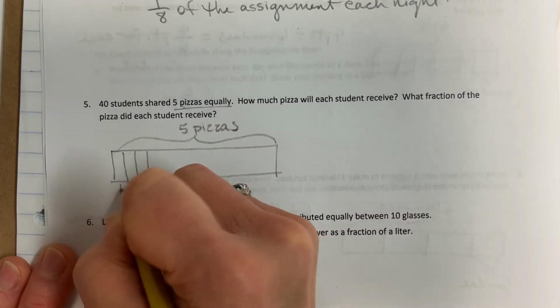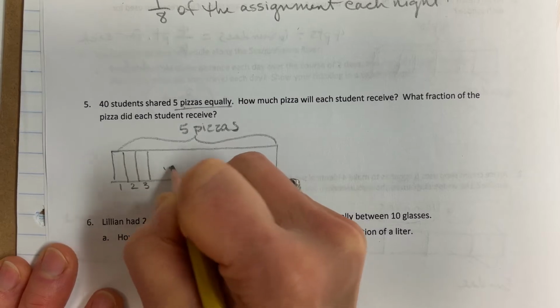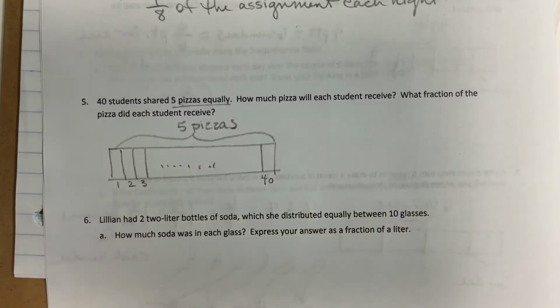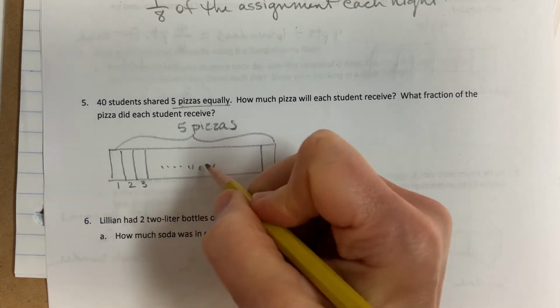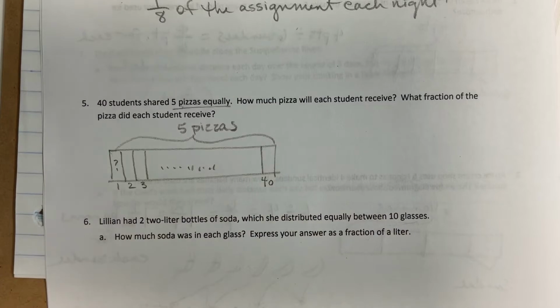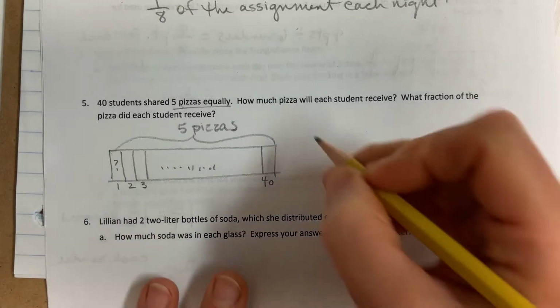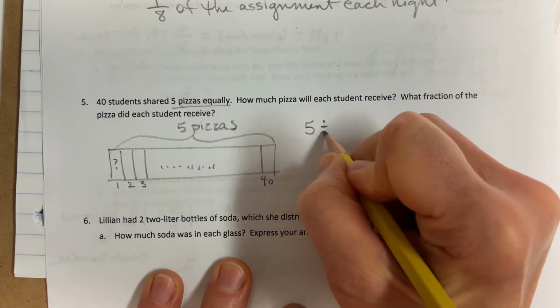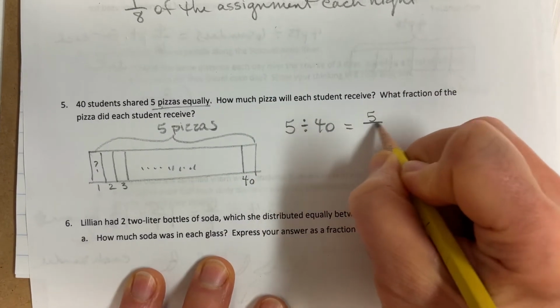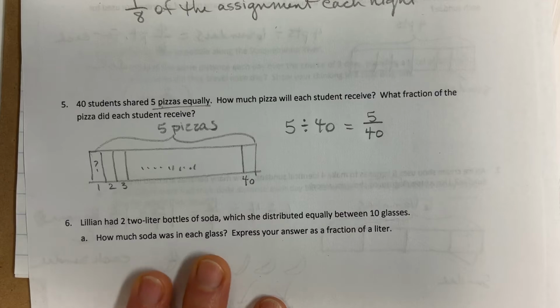A lot of times if you do that, you could kind of number and say 40. So you're indicating 40 boxes go on my tape, but I'm not drawing all of them. Okay, so I want to know how much each student gets. We'll have 5 pizzas being divided among 40 students. 5 divided by 40. You could think of that as a fraction, 5/40ths.